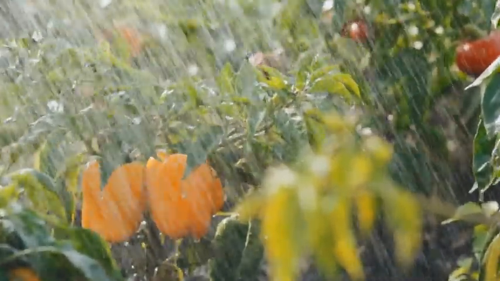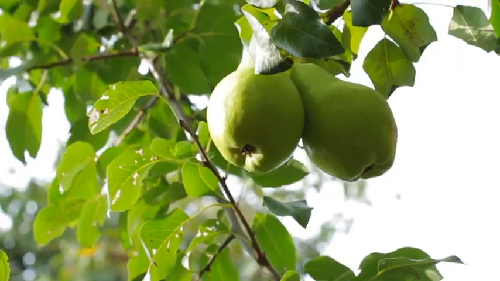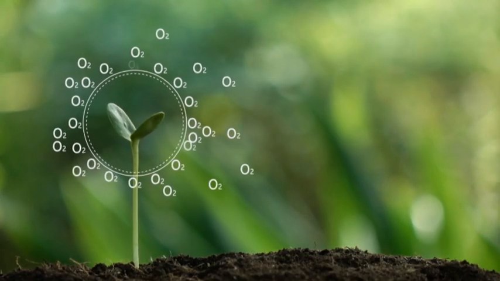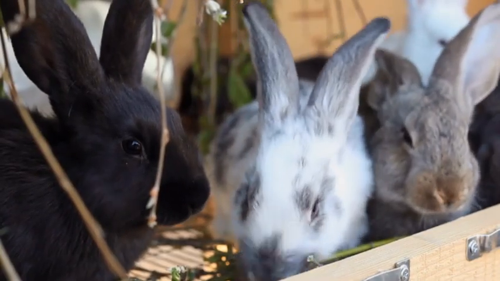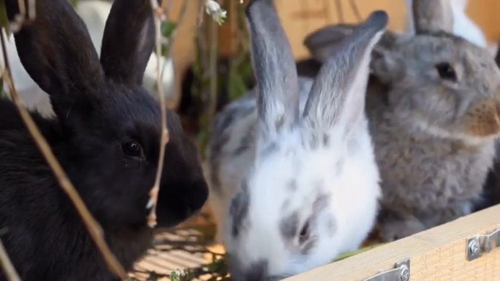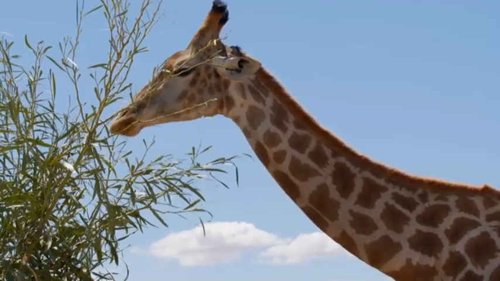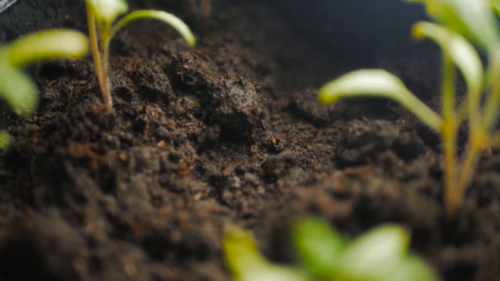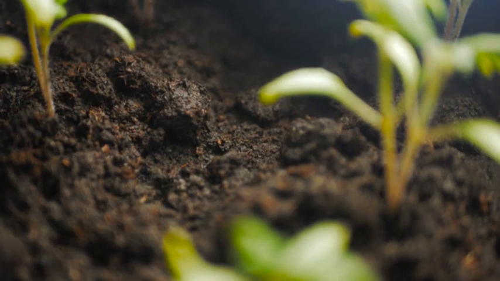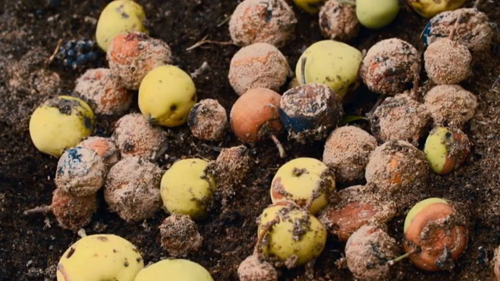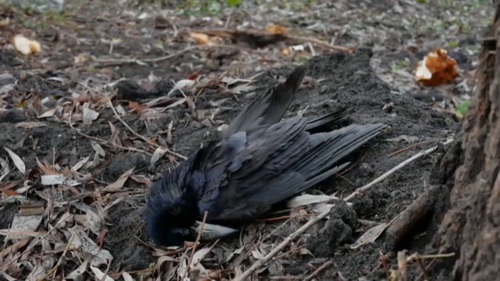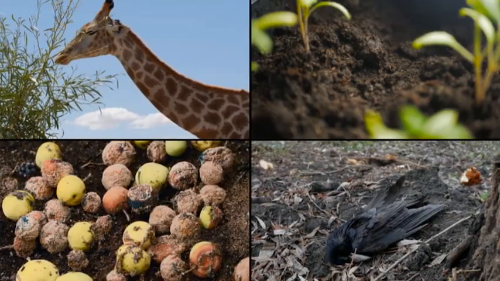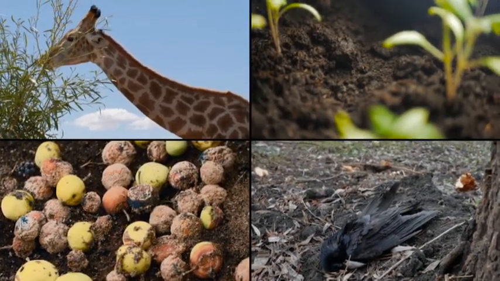For example, the production of food by green plants gives off oxygen as a byproduct. Oxygen is a gas that is needed by animals to live. Each species depends on another in several ways. Animals depend on plants for food and oxygen. Plants depend on bacteria in soil. Bacteria depend on decaying bodies of plants and animals. Different interactions in an ecosystem are shown in the picture.